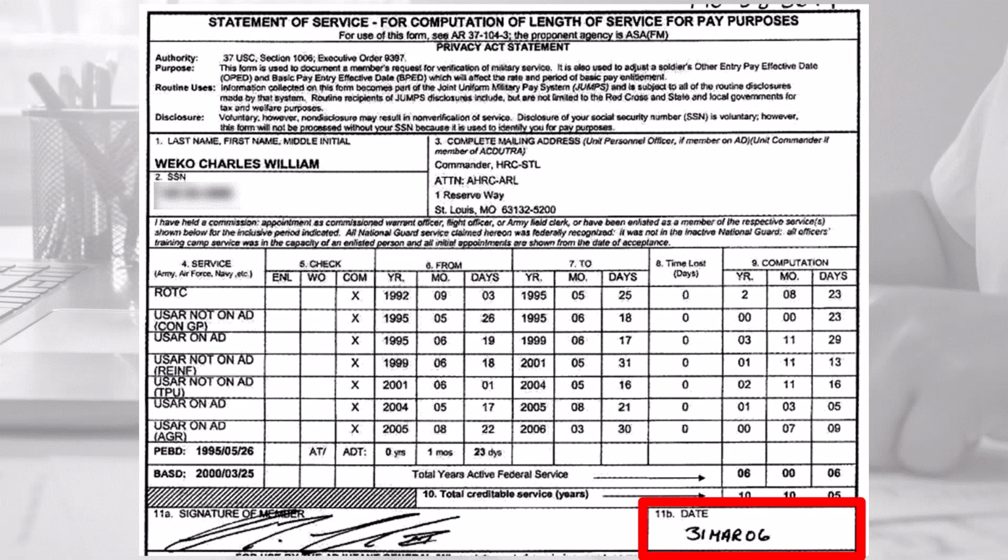First, notice that this form was initiated on March 31st of 2006. That was a pivotal moment in my career, and in a second, you'll see why this form got created, and you'll see why you might have one in your files. In a nutshell, here is my military career up to that point.